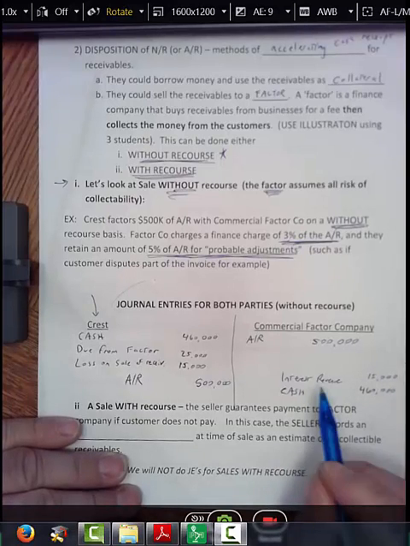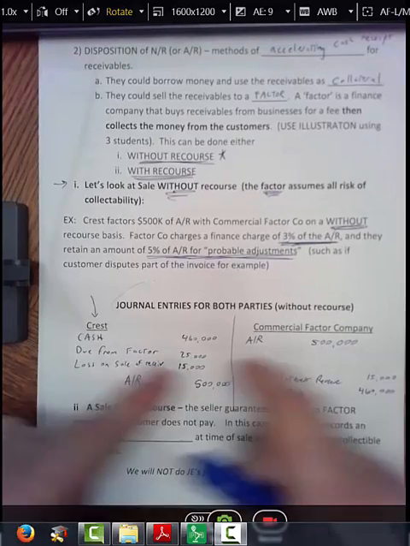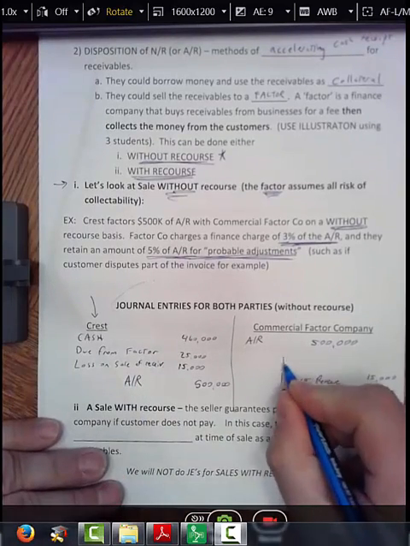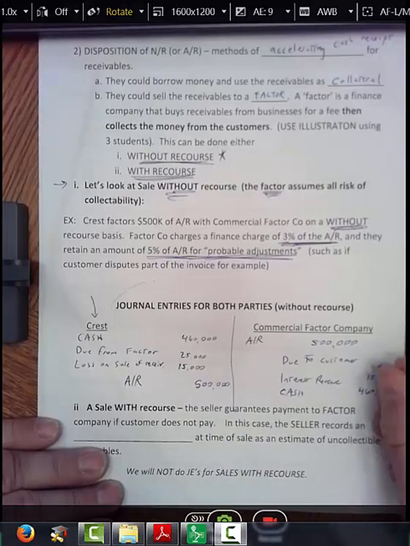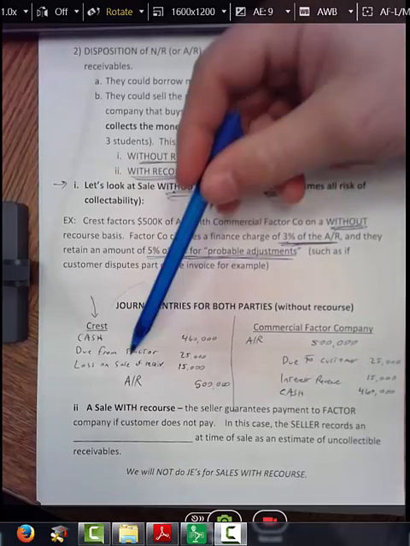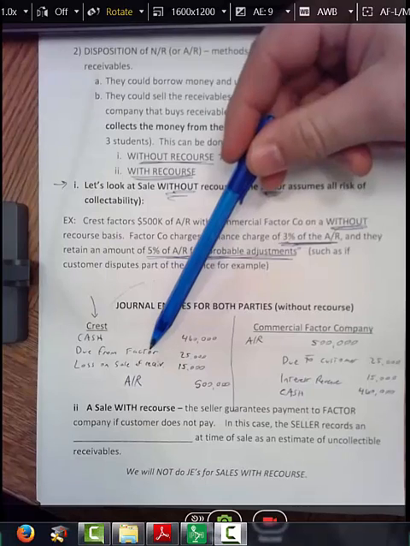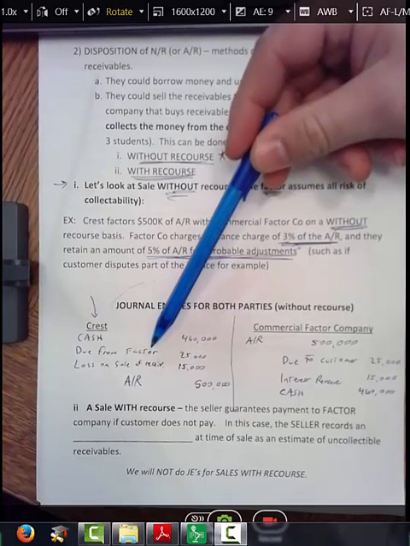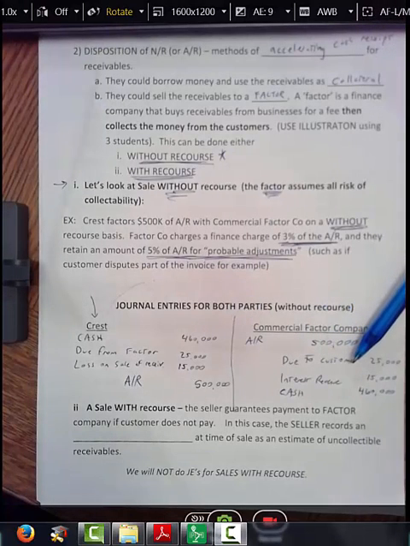So they have interest revenue of $15,000, and just like Crest has a due from factor, they have a due to customer for the $25,000. This due from factor is like a receivable, but we don't want to put it in accounts receivable because it's its own sort of receivable. This due to customer is like an accounts payable, except they don't want to put it in accounts payable. It's its own deal.